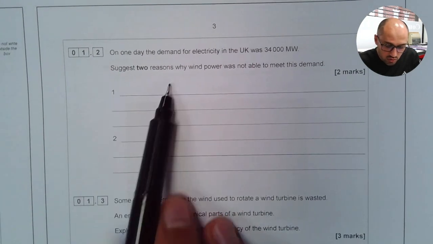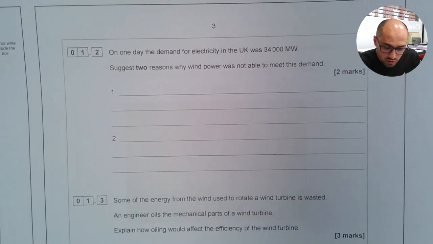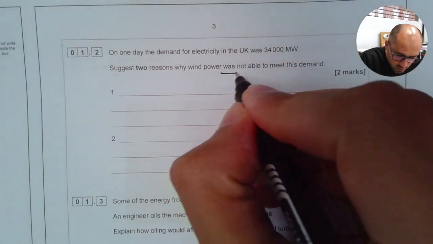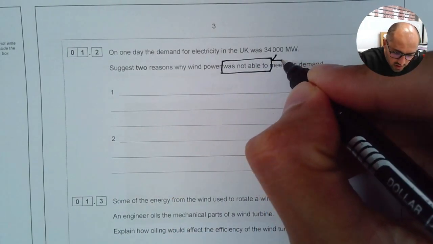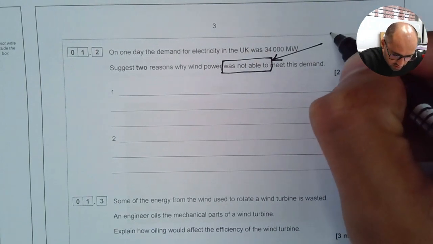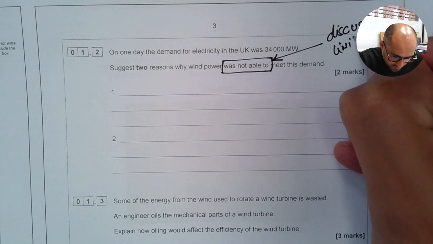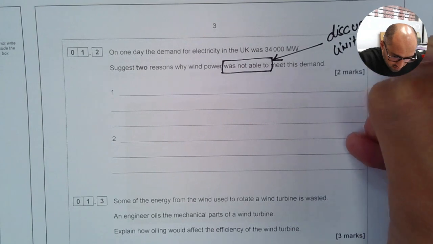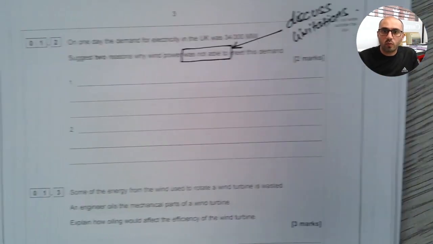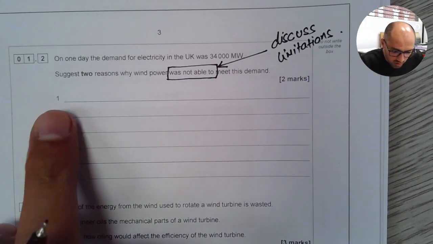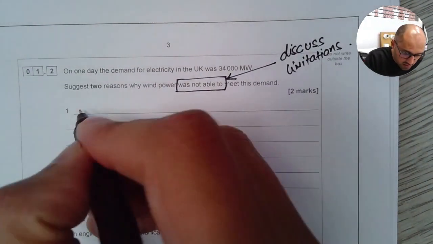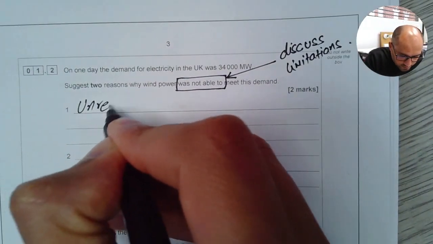So it suggests two reasons why wind power was not able to meet this demand. So basically when it says was not able to, you just have to discuss limitations. Limitations of wind turbines. So first one we can think about is we can say they are unreliable.